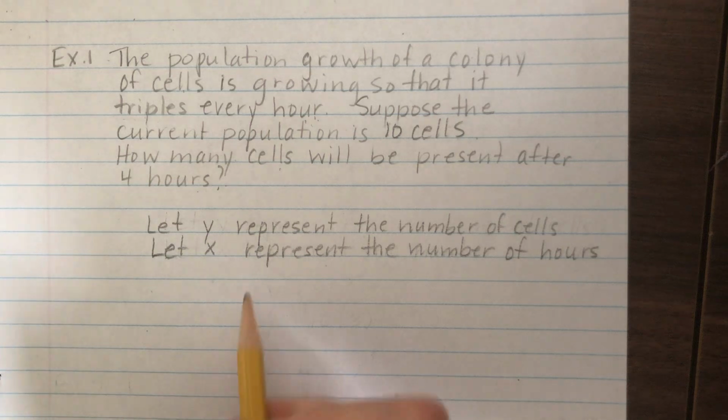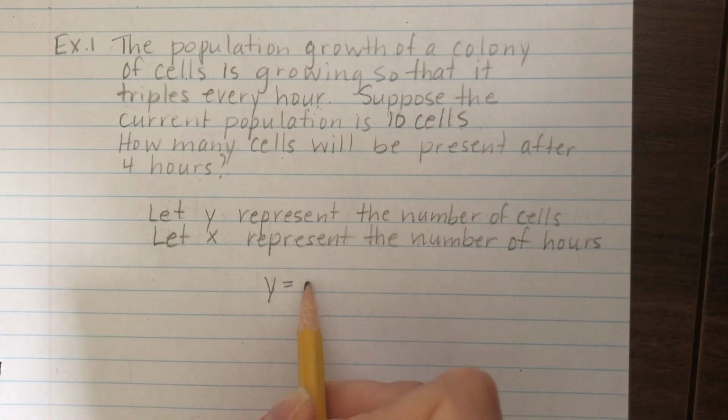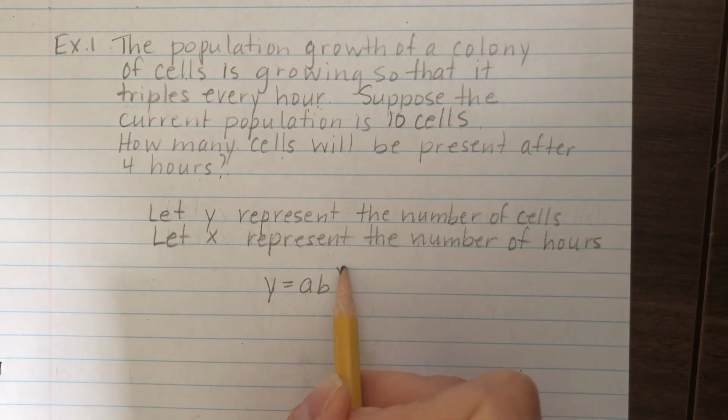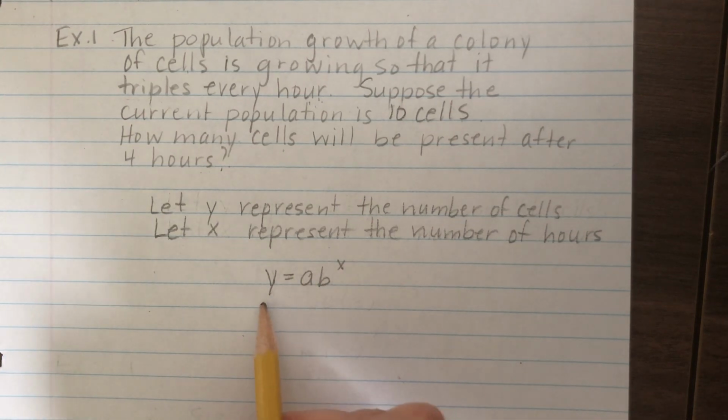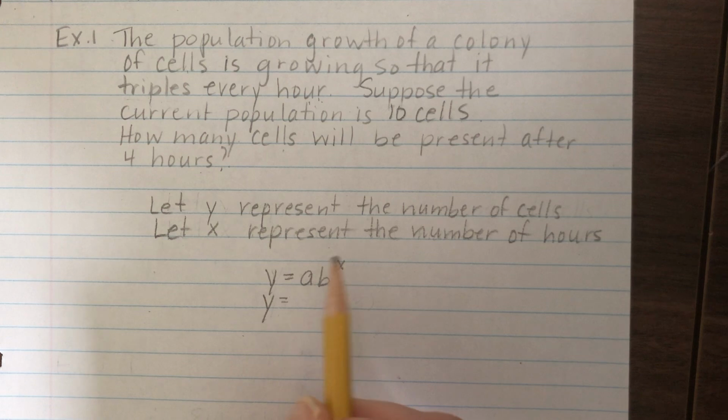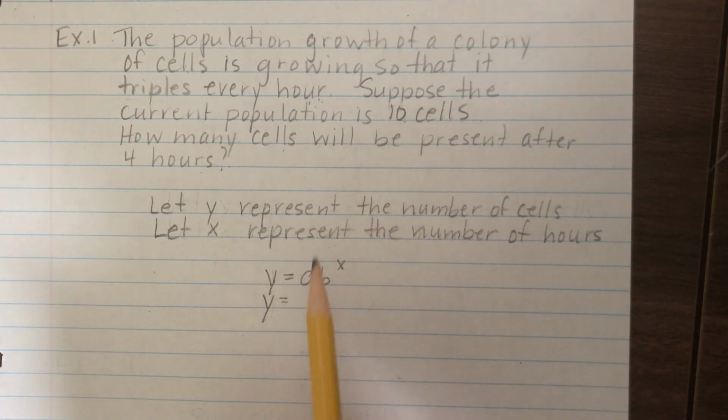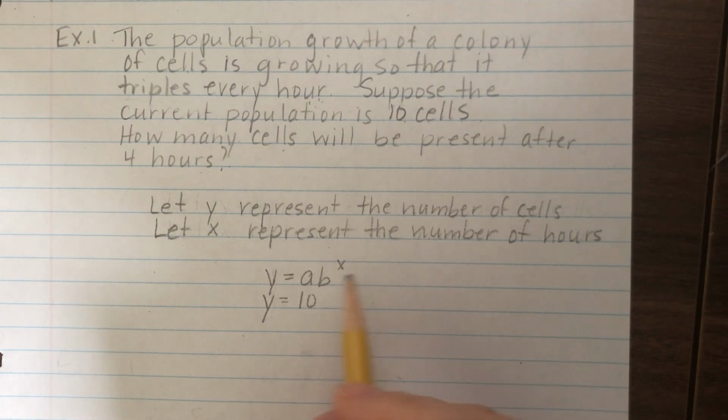Okay, now we're going to write the equation by subbing in values for a and b here. A represents the initial amount that we're starting with. So the initial number of cells we're starting with is 10. B represents the growth factor. Okay, it's what we're multiplying by each time.